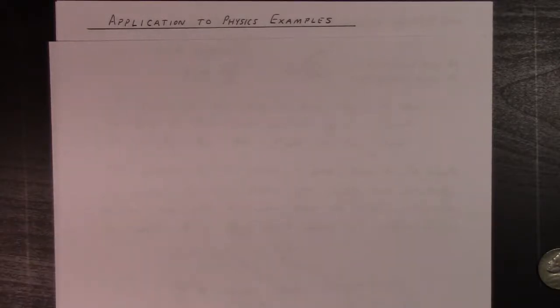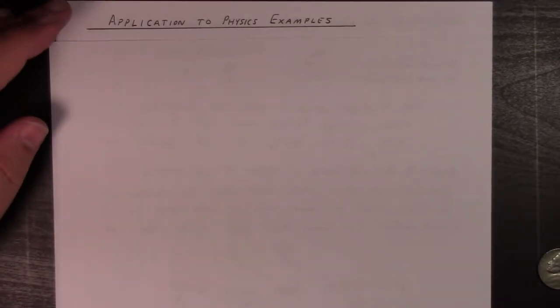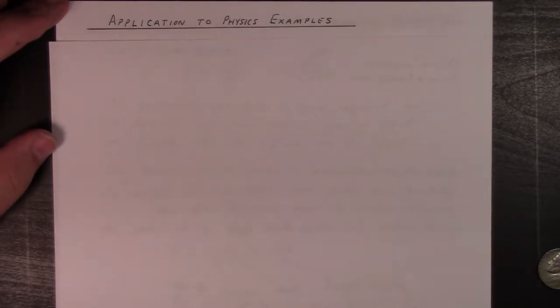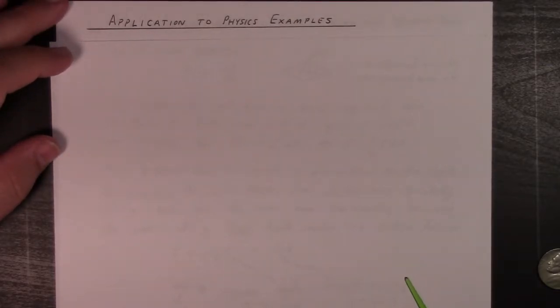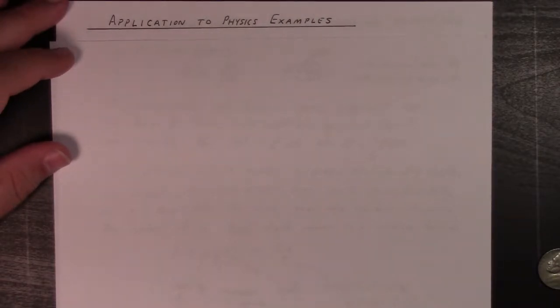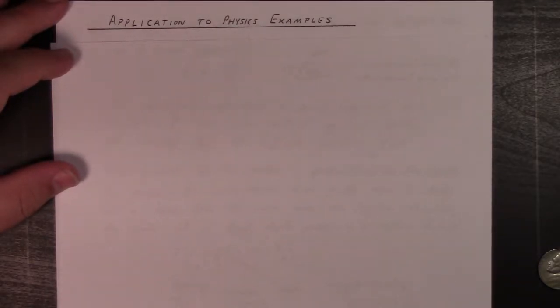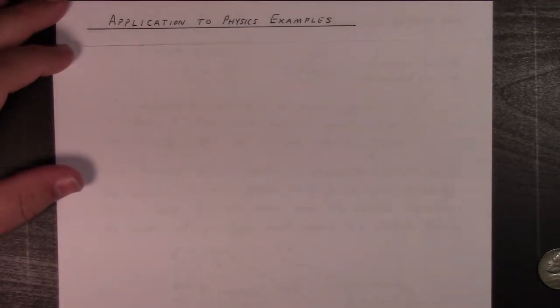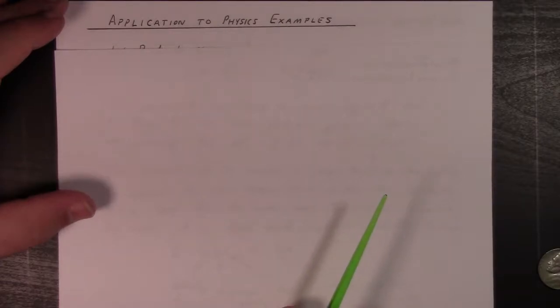Okay, so in this video we're going to talk about some applications of integration to physics. We've already talked a little bit about the fact that you can calculate work done by a variable force by integration. In this video I'm going to try to explain to you how we can calculate the force on a dam due to pressure from the water. And the thing that makes it complicated is that the pressure varies with depth. All right, so let's get into it.